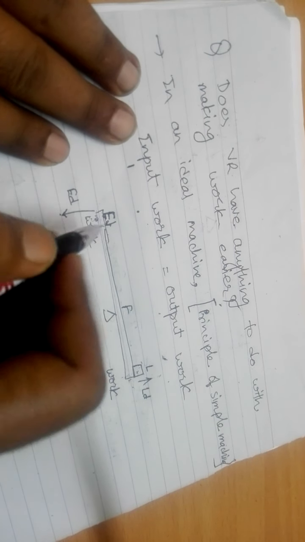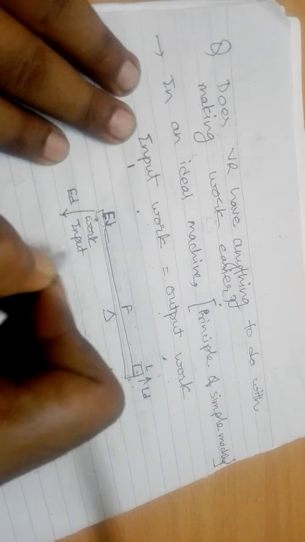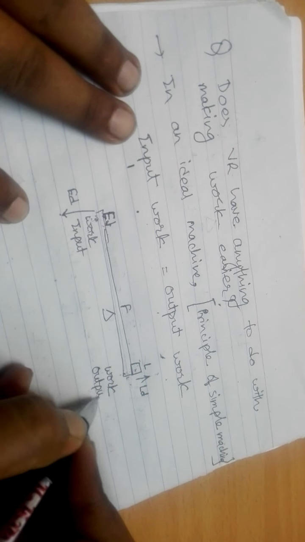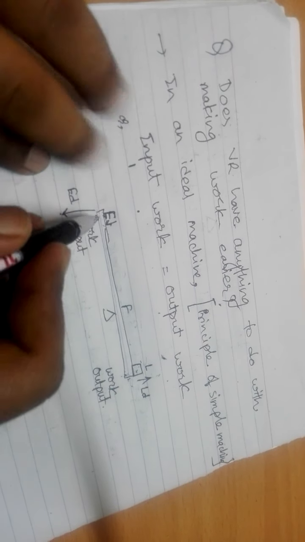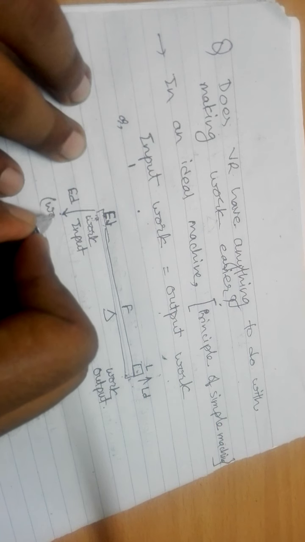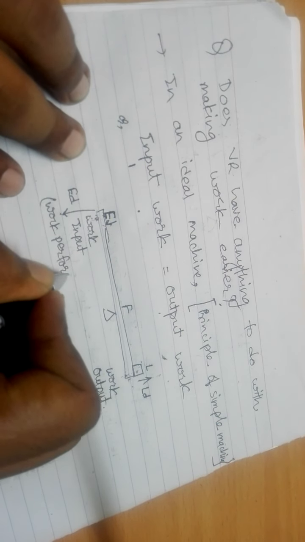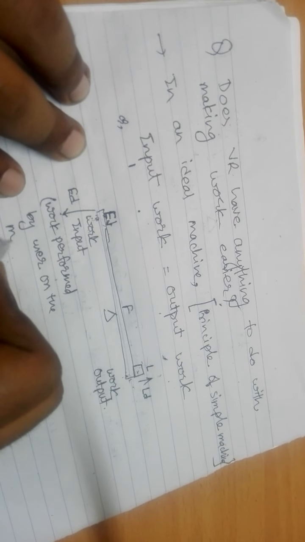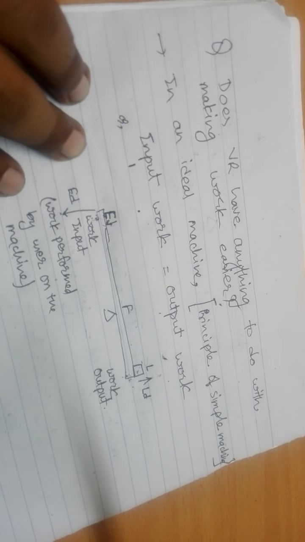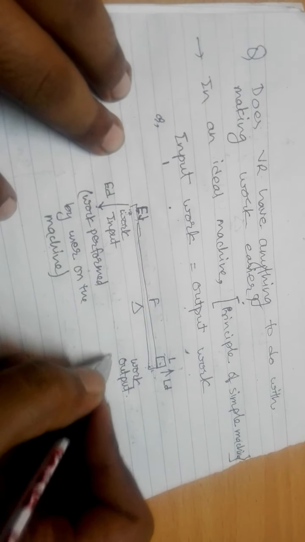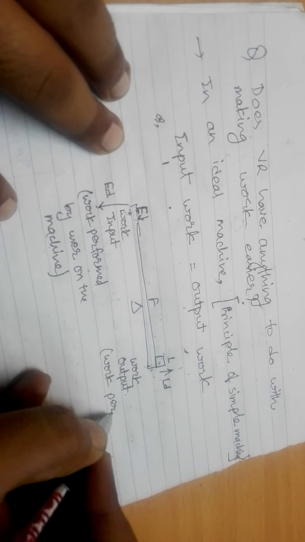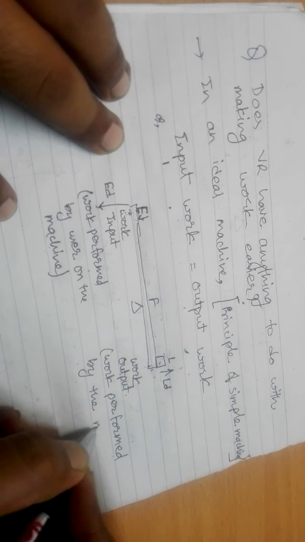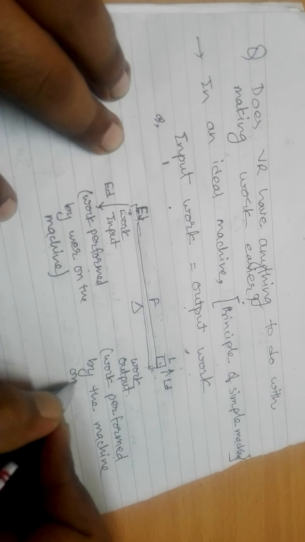That's why the work performed here is known as work input or input work, and the work being performed here by the simple machine is known as work output or output work. Okay, so how do you define work input or input work? Work performed by the user on the machine is known as input work, and output work is work performed by the machine on the load.